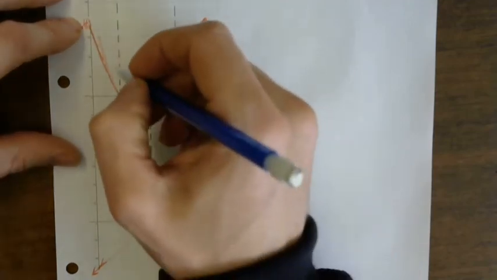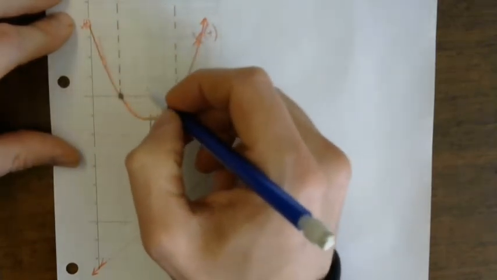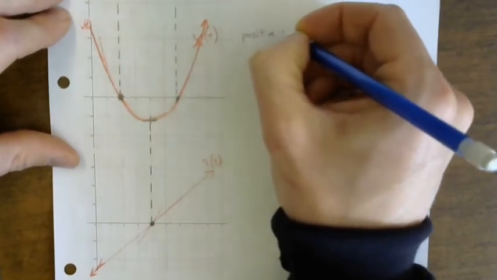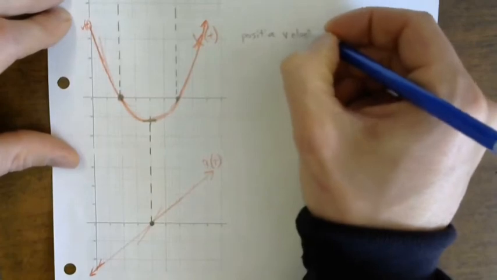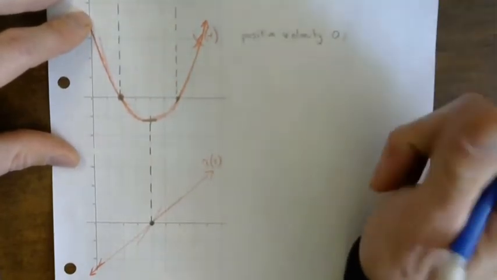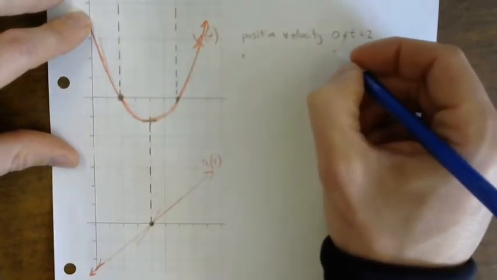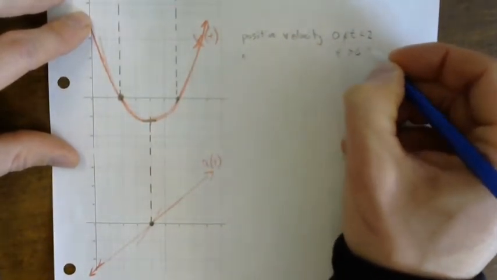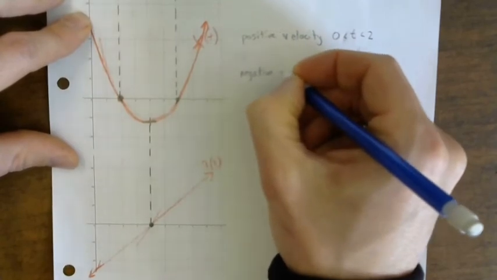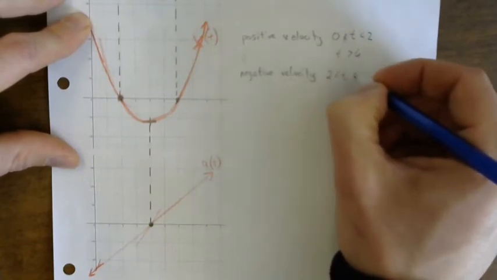So we have positive velocity between 0 and 2, from 0 to 2, and from t greater than 6, and we have negative velocity when t is between 2 and 6.